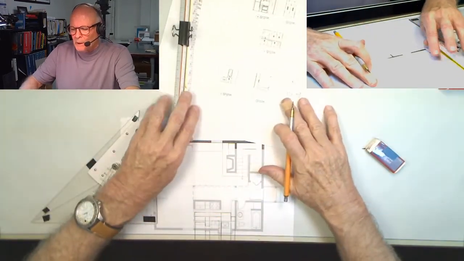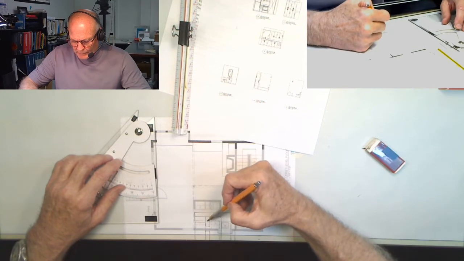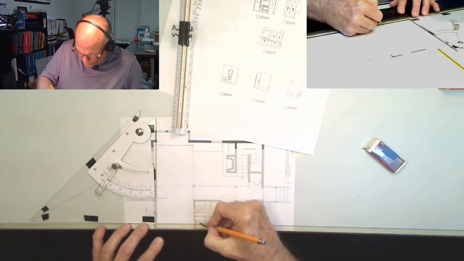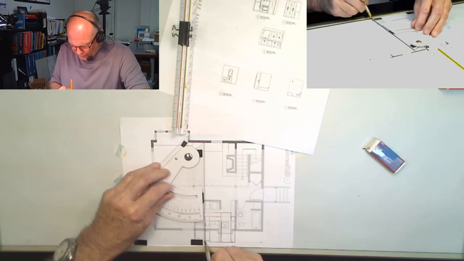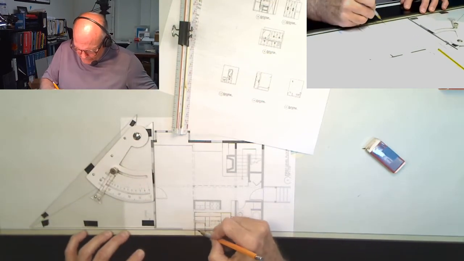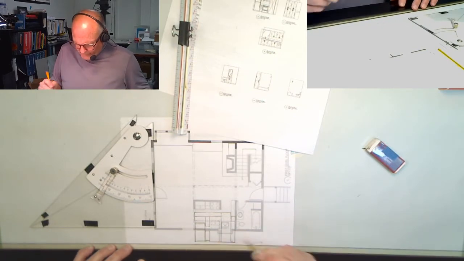Okay, so we've got overhead cabinets. We're going to go ahead and put in just a reference for the kitchen appliance, for the fridge, and for this purpose, we're just going to draw something kind of simple.